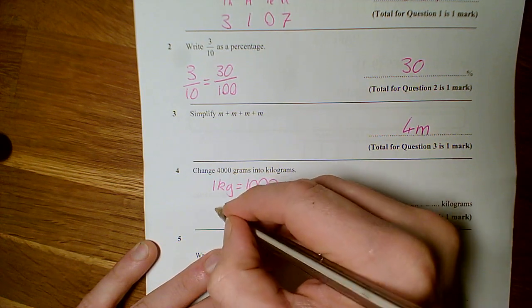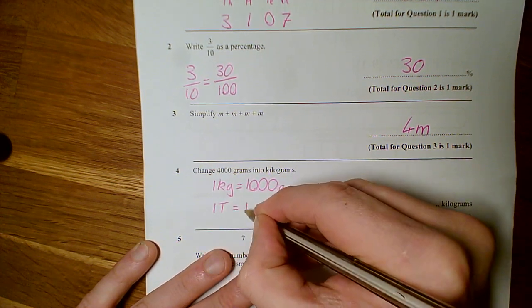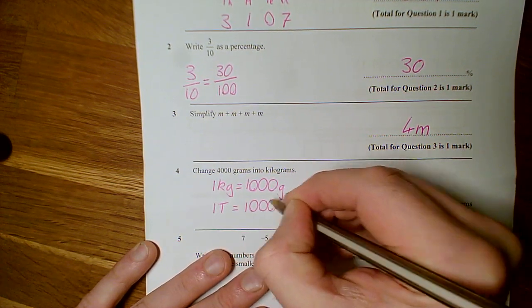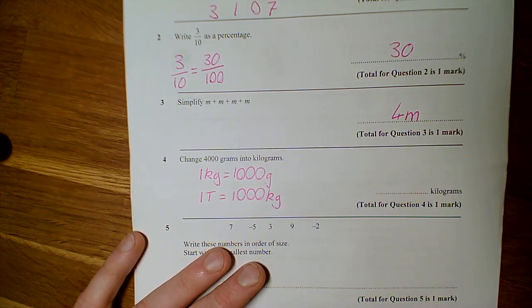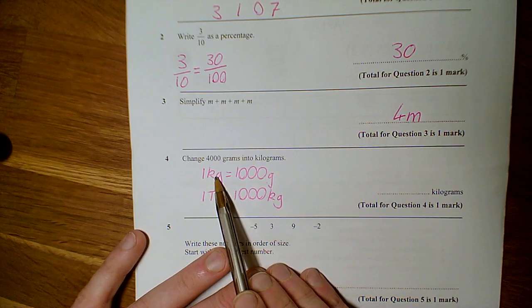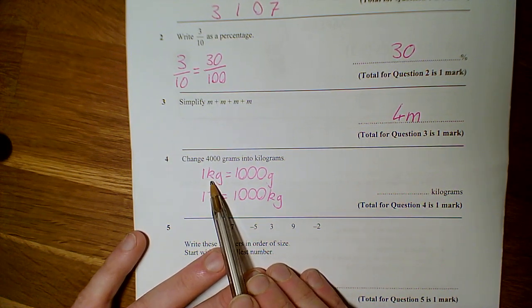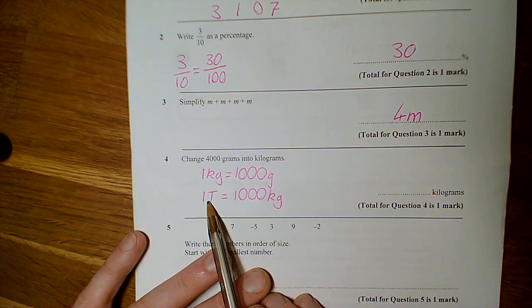We've got tons. 1 ton is 1,000 kilograms. Kilograms, grams and tons are the only ones you really need to know about. A kilogram is like a litre bottle of Coke, something like that. A ton is like a small car.